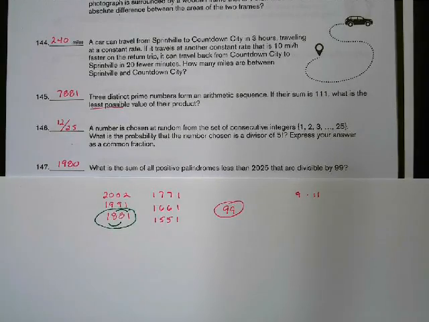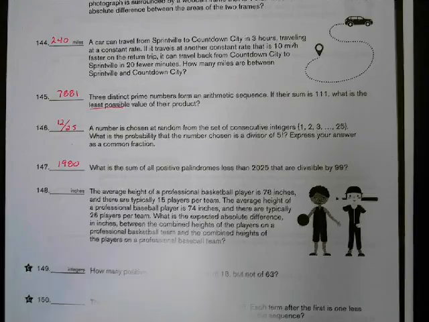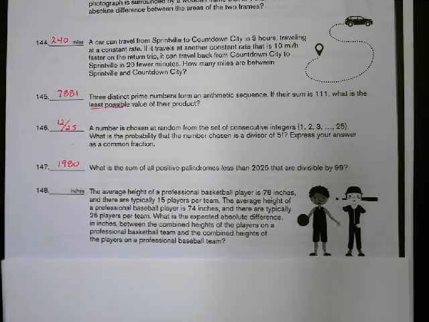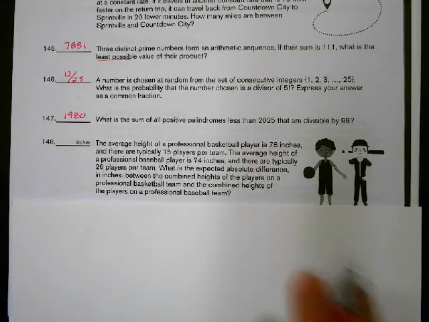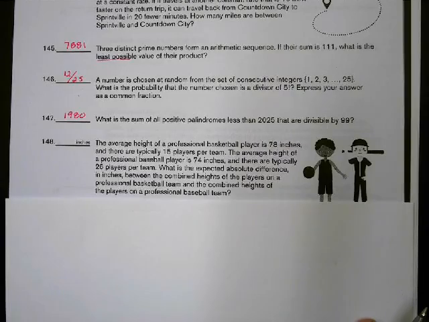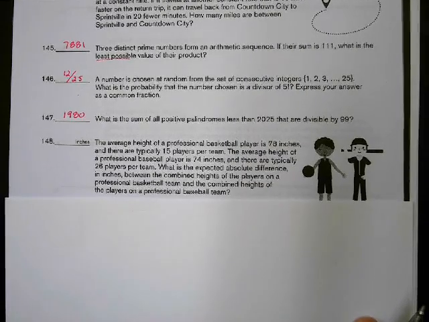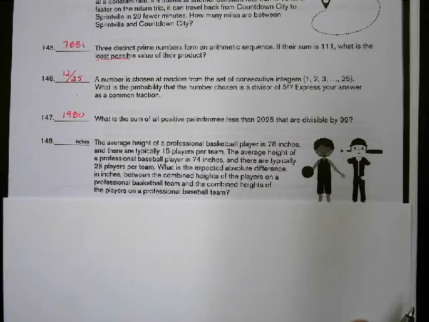All right, 148. The average height of a professional basketball player is 78 inches, and there are typically 15 players per team. The average height of a professional baseball player is 74 inches, and there are typically 26 players per team. What is the expected absolute difference in inches between the combined heights of the players on a professional basketball team and the combined heights of the players on a professional baseball team?